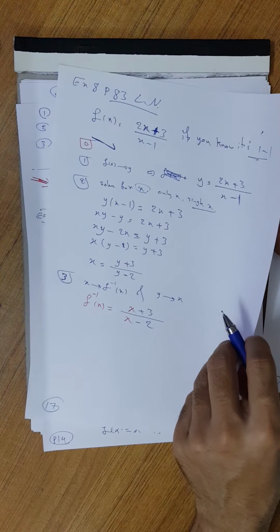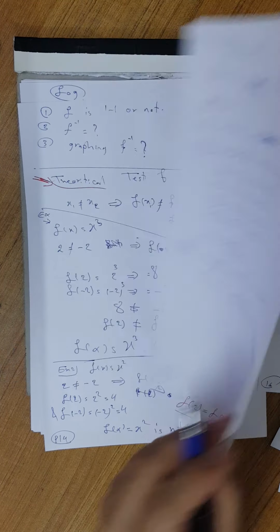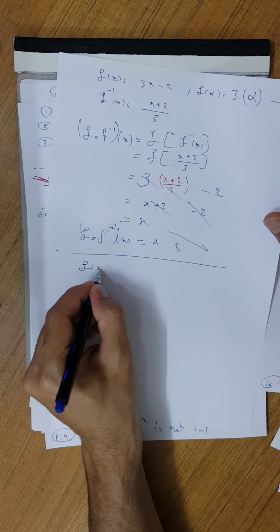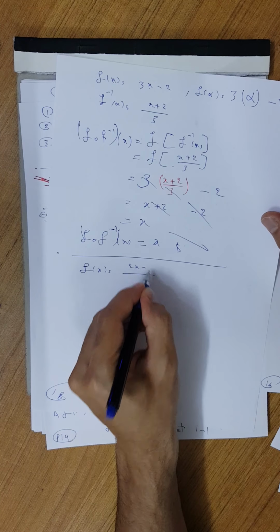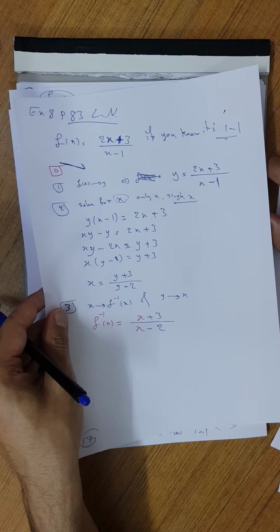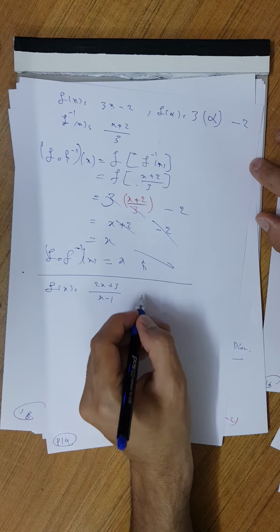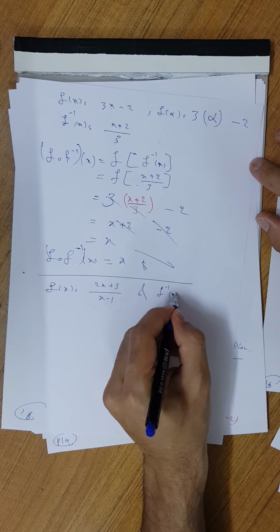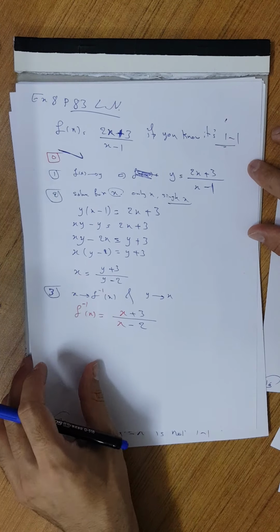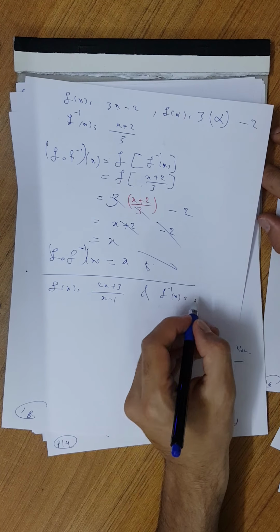So I have what? f of x is equal to 2x plus 3 over x minus 1, and the inverse we found together was equal to x plus 3 over x minus 2.